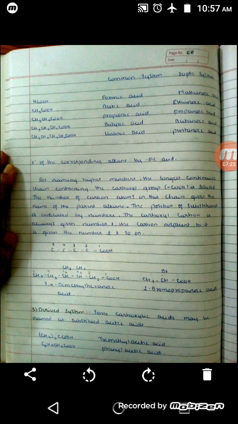Coming to the second example, the chain contains 3 carbons, so we write prop, and ending with oic acid, it is propanoic acid. In the second position bromine is there, so the name we are giving is 2-bromopropanoic acid.